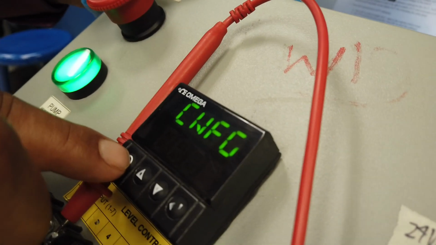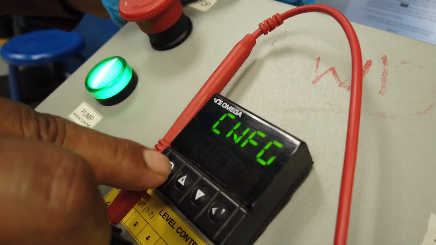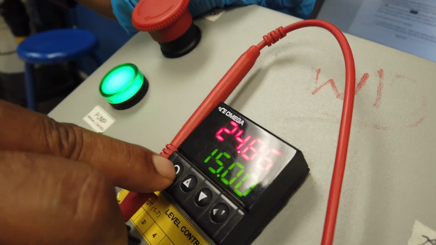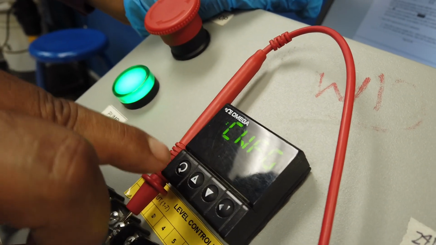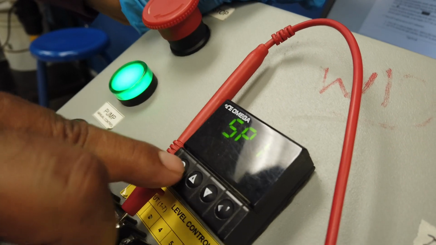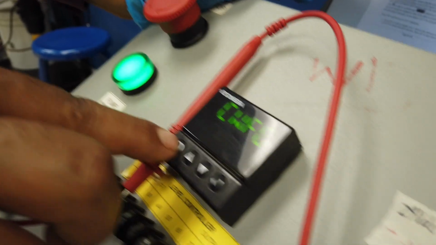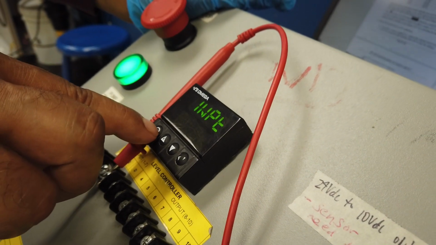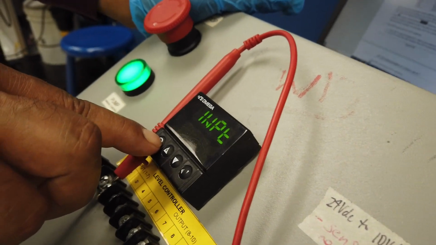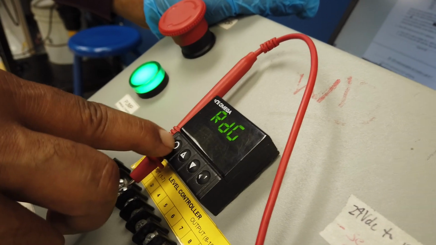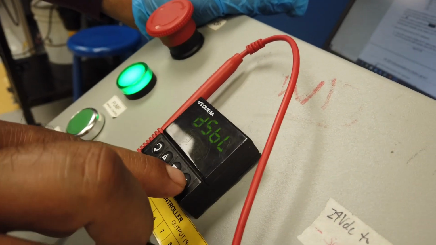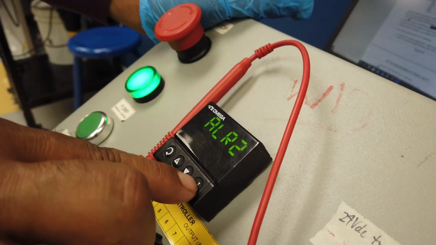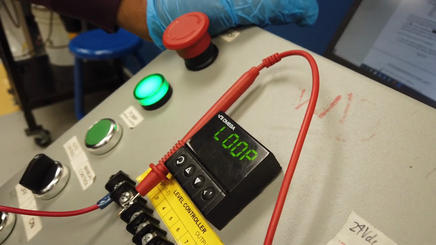The outputs of alarm 1 and 2 should be displayed here. Output 1, alarm 1 disable. So we put alarm 1 disable. Alarm 2, enter and disable. We are putting alarm 2 disable.